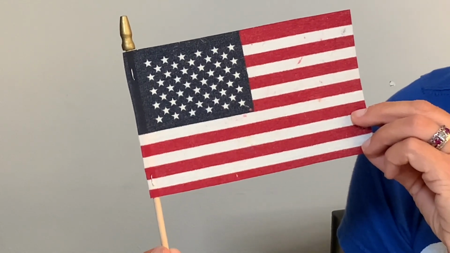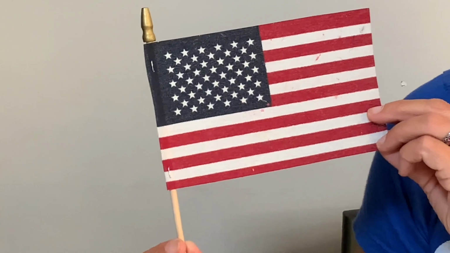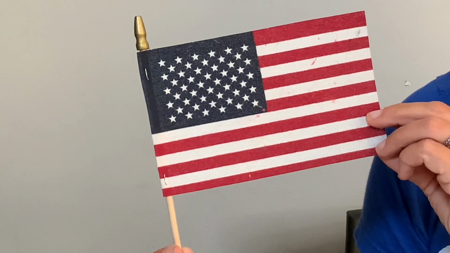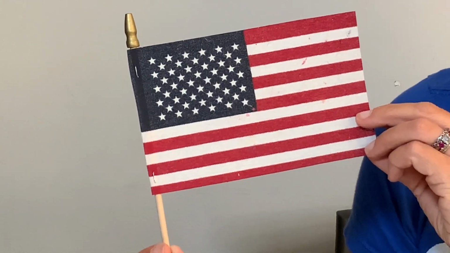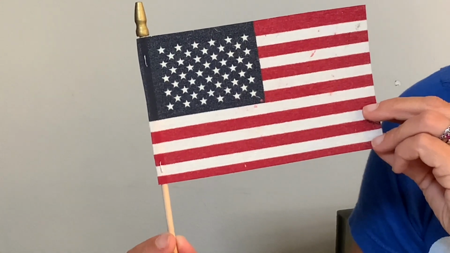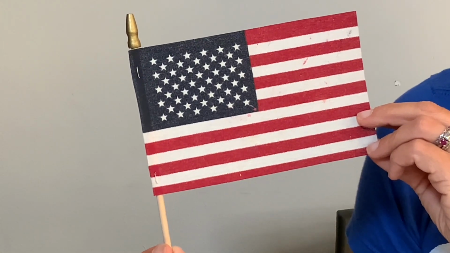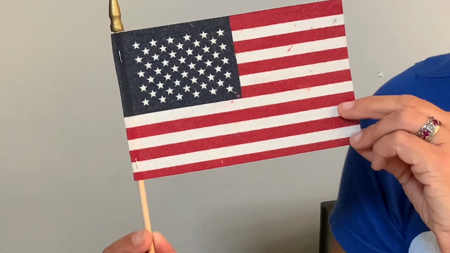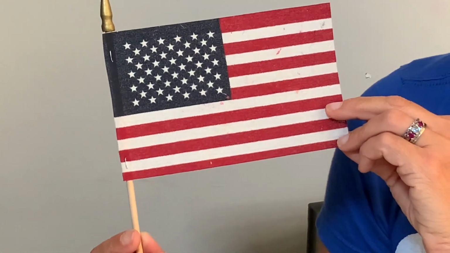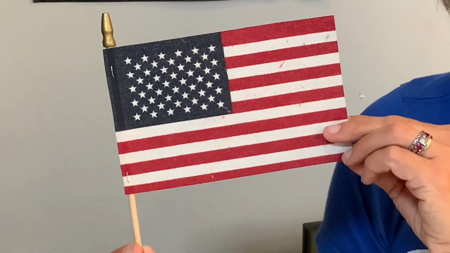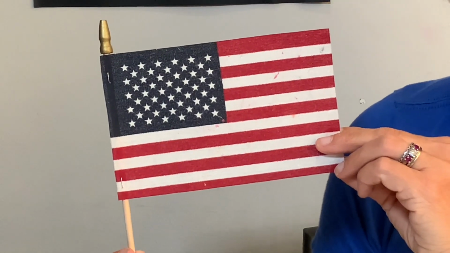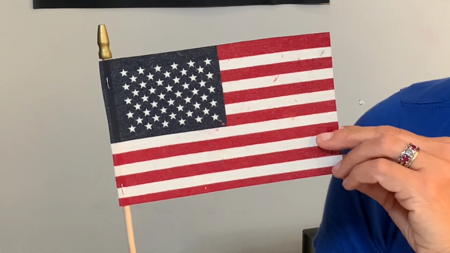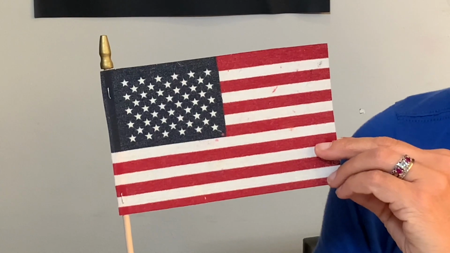What else do you notice about our flag? Stars. Do you know how many stars there are? There's 50. One for each one of our 50 United States. There's one of those stars on there for our state. Do you remember the name of the state where we live? Louisiana. What else? Stripes in a red and white pattern. 13 for each one of our original 13 states.